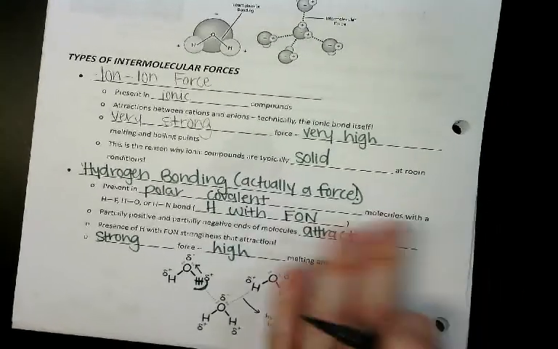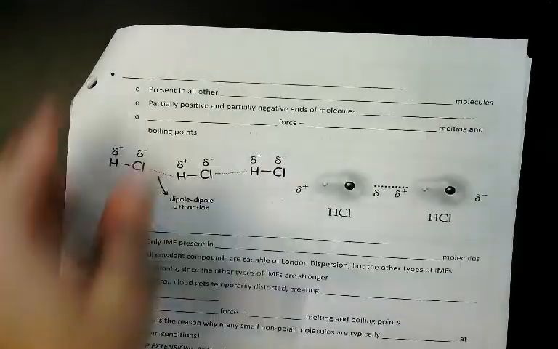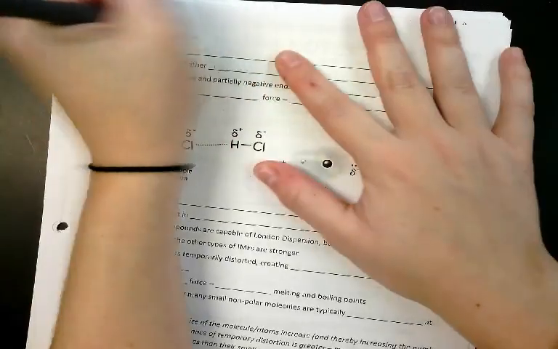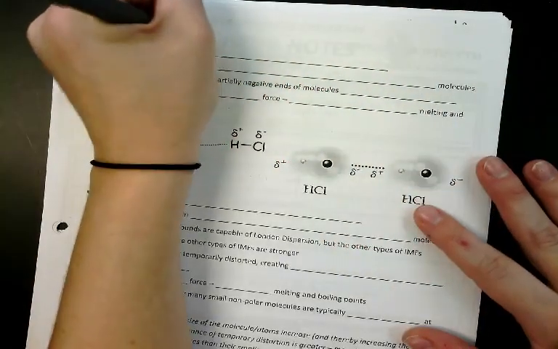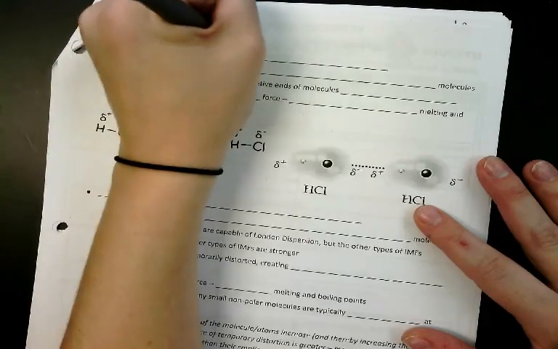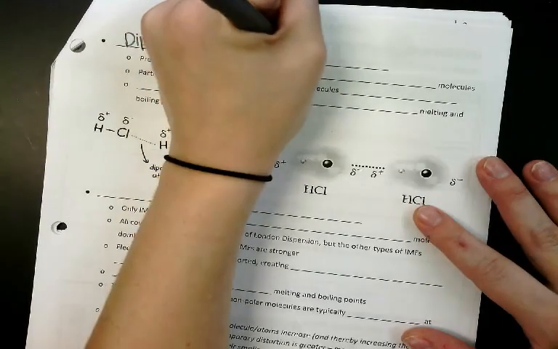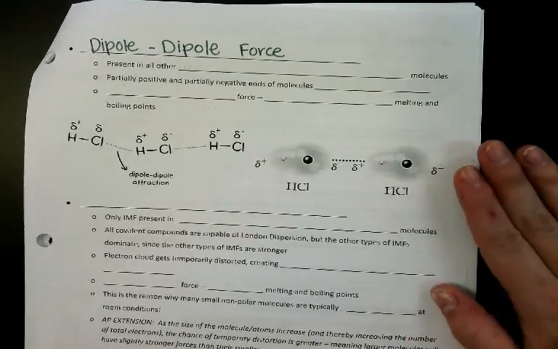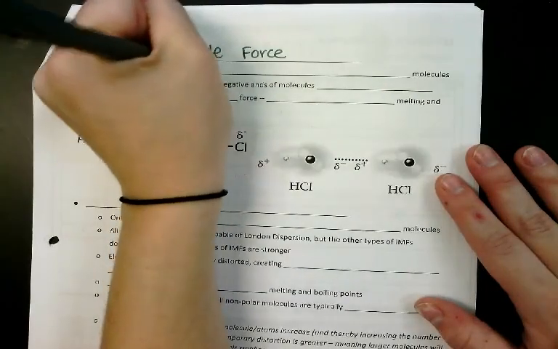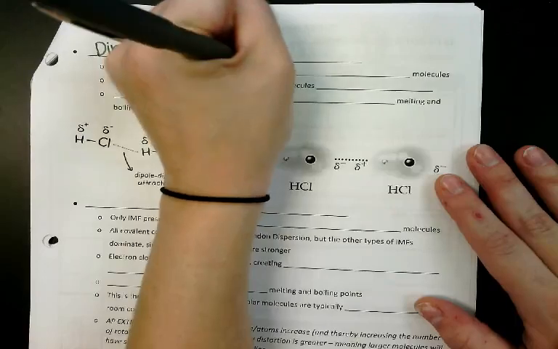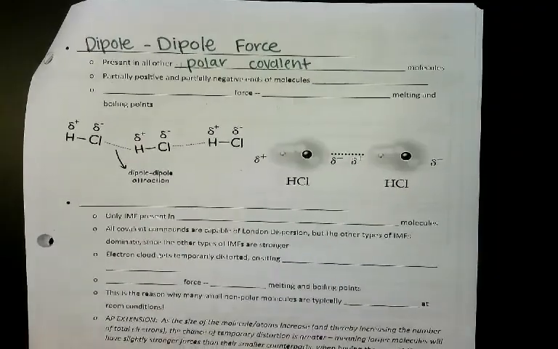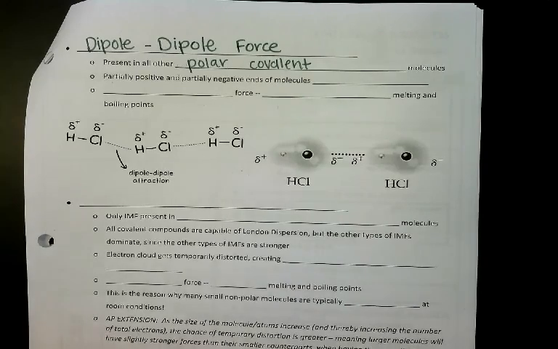Next one is dipole force. What does di mean? Two, so two poles. Dipole force is present in all other polar covalent molecules. So if you have a polar covalent molecule and it is not hydrogen bonded to fun, then it is a dipole force.